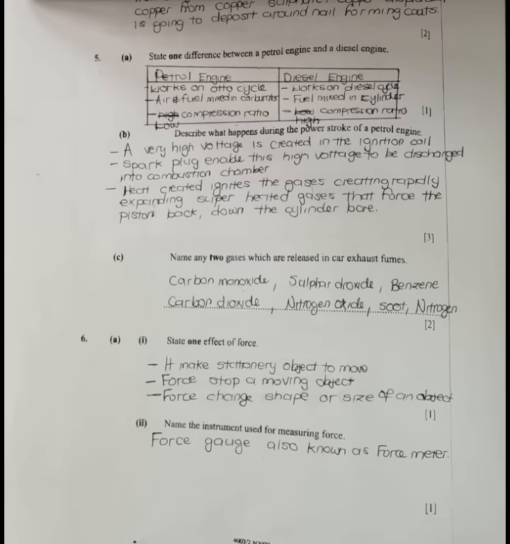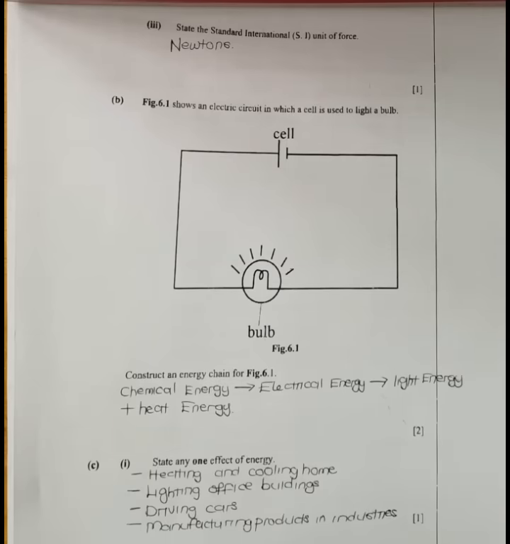of an object. So candidates were required to just state one effect, and then the instrument that is used to measure force is known as force gauge. And then the SI unit of force is newtons. On part B, we are supposed to construct an energy chain that is going to happen when an electric cell is used to light a bulb. So the chemical energy that is in the cell is going to be converted to electrical energy, which is going to be converted to light energy and heat energy.